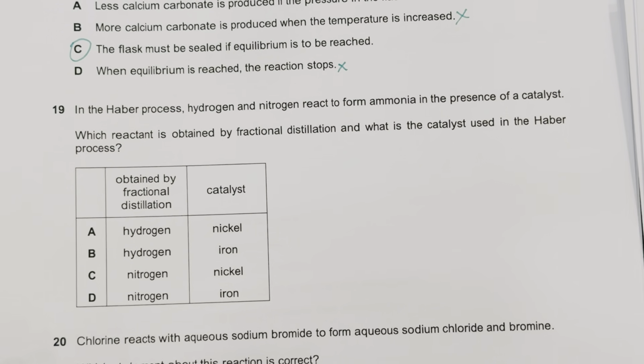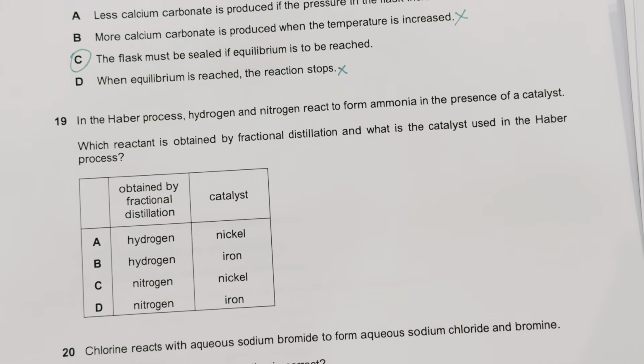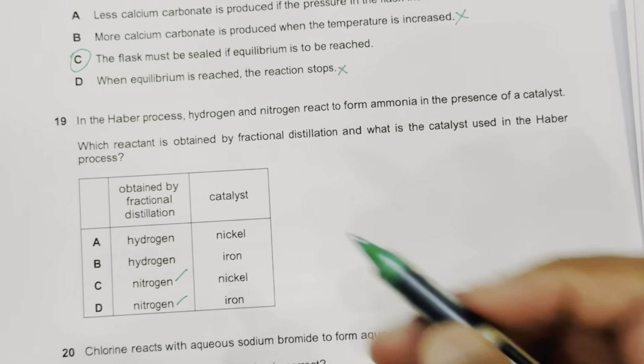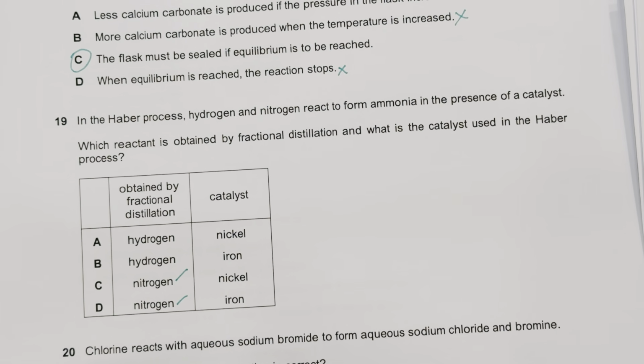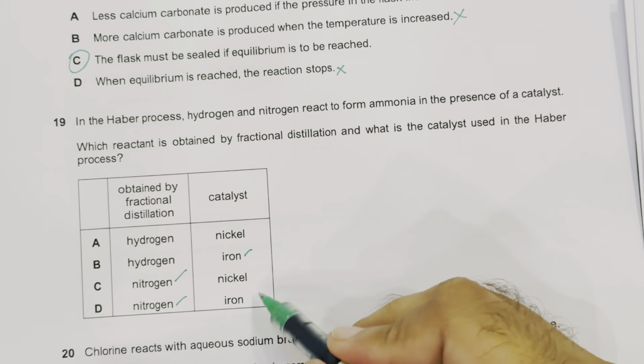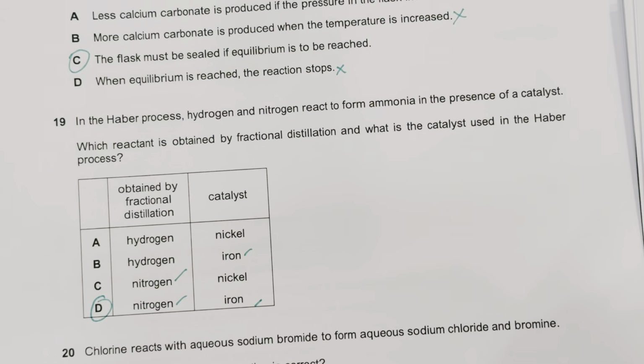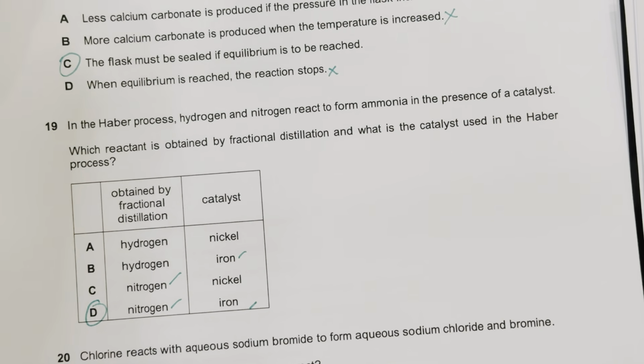So moving to question number 19. In the Haber process, hydrogen and nitrogen react to form ammonia in the presence of a catalyst. Which reactant is obtained by fractional distillation and what is the catalyst used in the Haber process? We know that from fractional distillation the product would be nitrogen and the catalyst used would be iron. So option number D is the correct option.